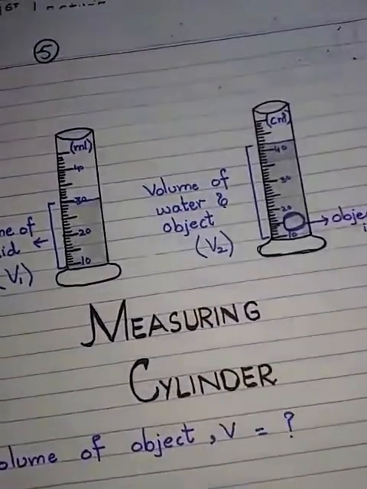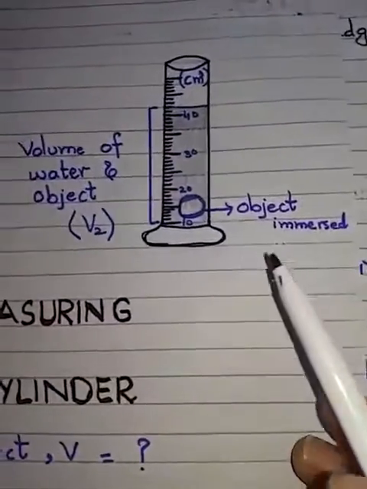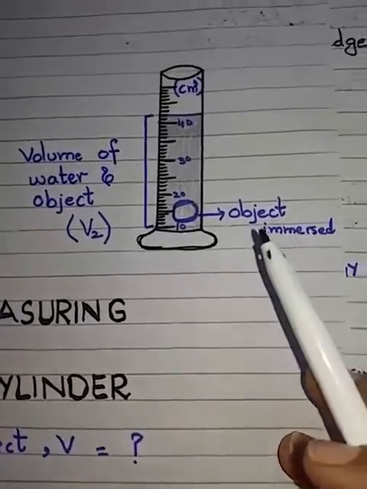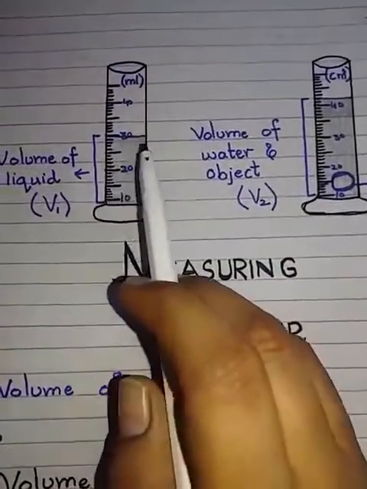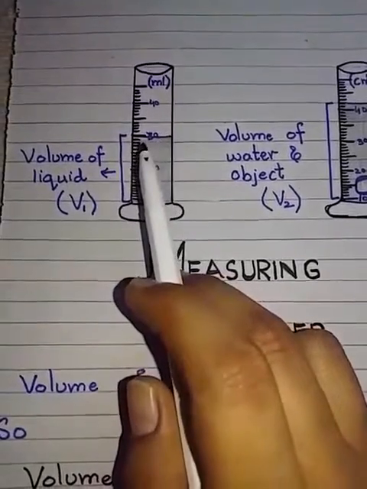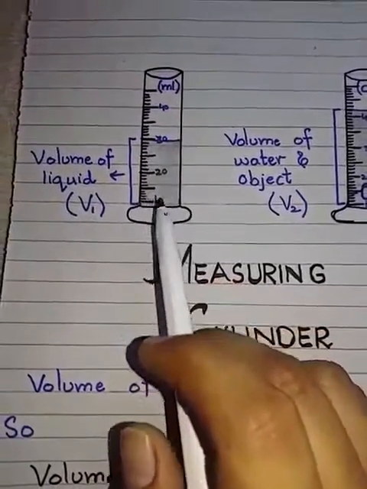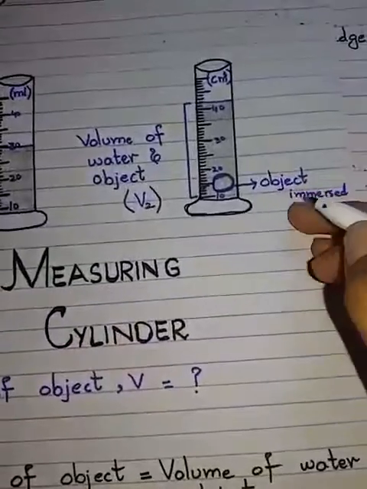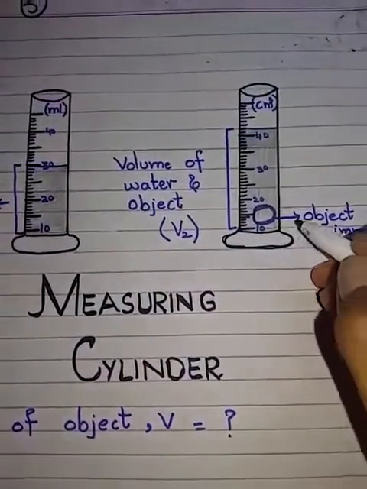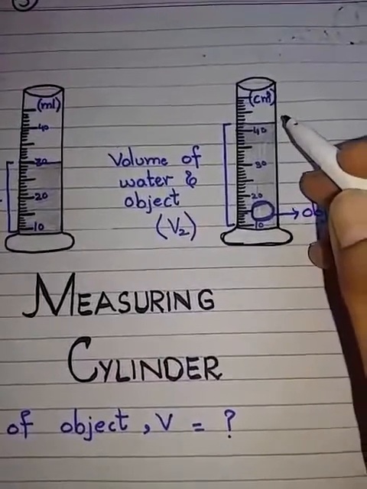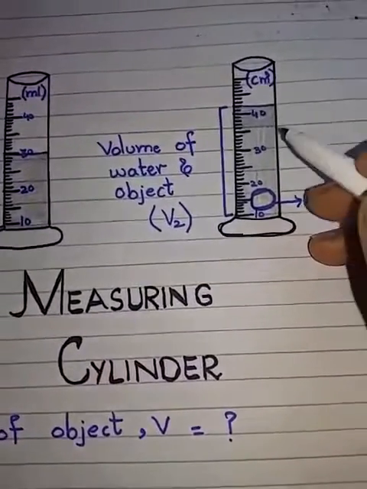Now suppose we want to find the volume of an irregular shape object. Suppose this is the initial volume of liquid in the container, v1. When we immerse the object in the liquid, the volume of liquid increases.